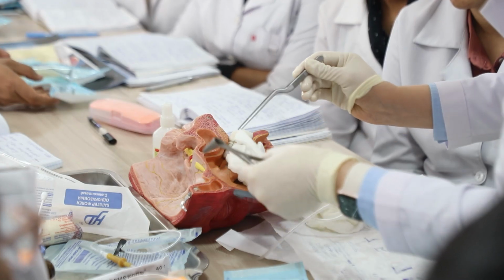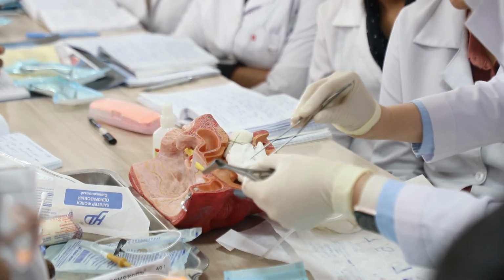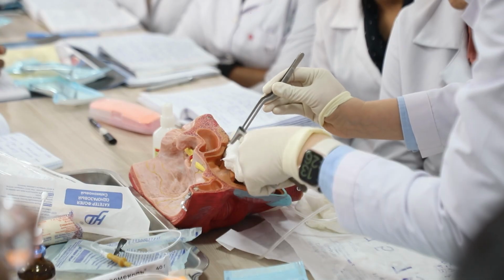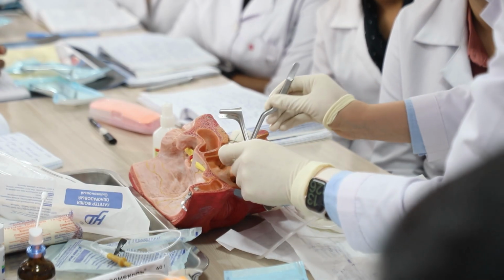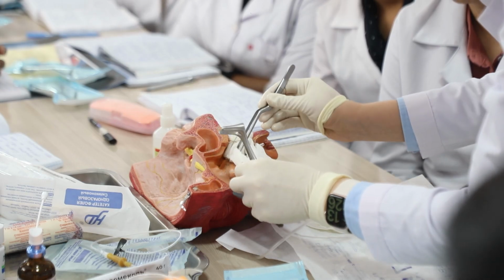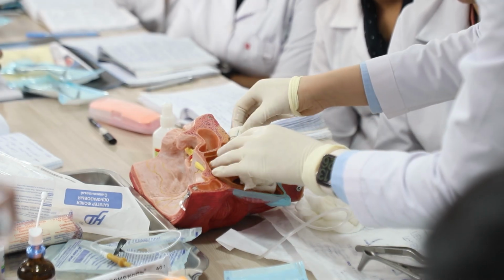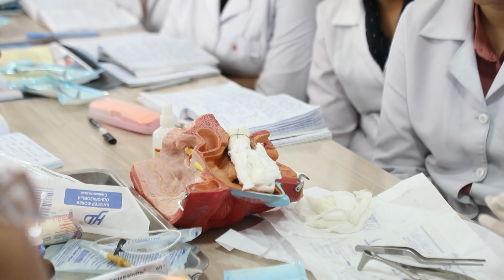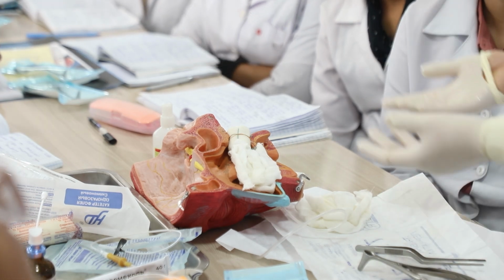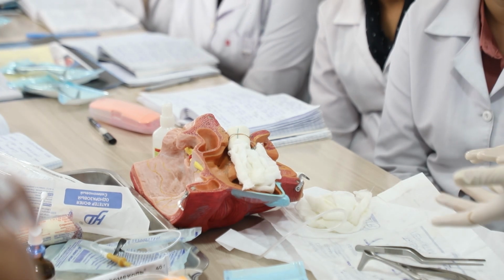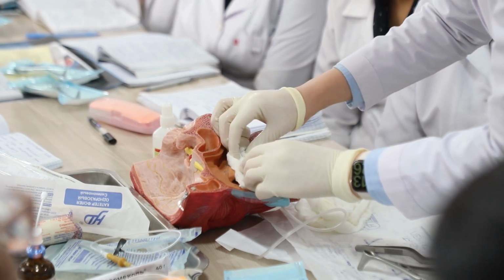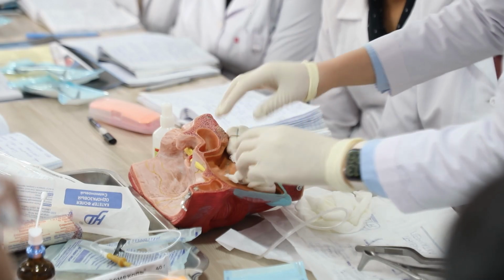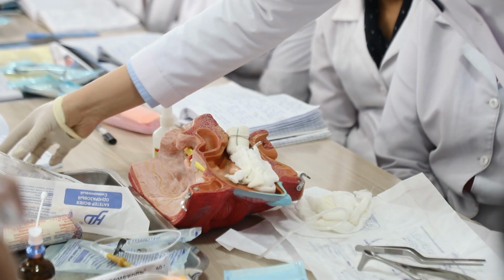Then a successful nose tamponade has some indicators. Which indicators? Your main goal is to stop the bleeding, right? So your tamponade will be successful if you stop the bleeding. Okay? Do you understand? Yes, ma'am. And how long can the person stay with tamponades? 24 hours.